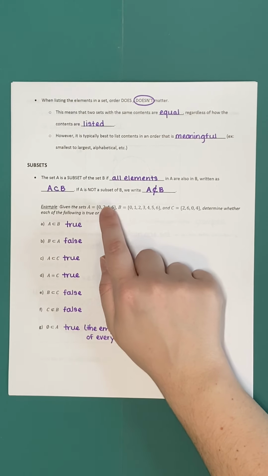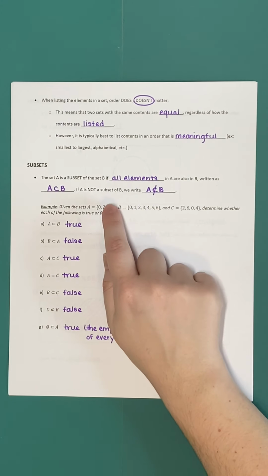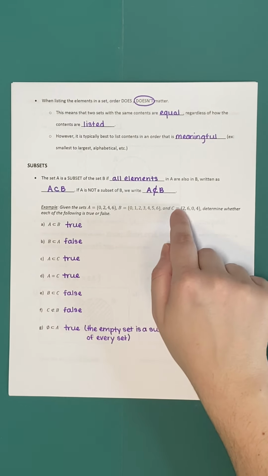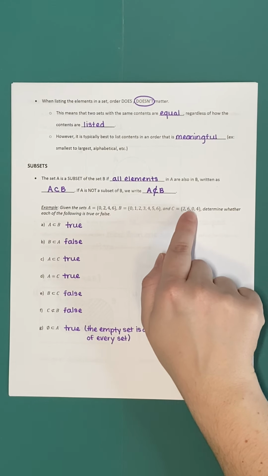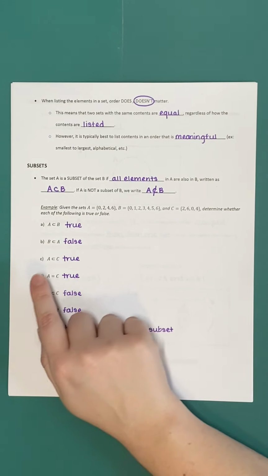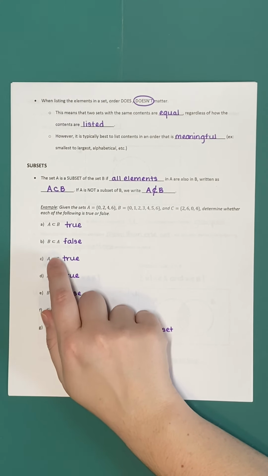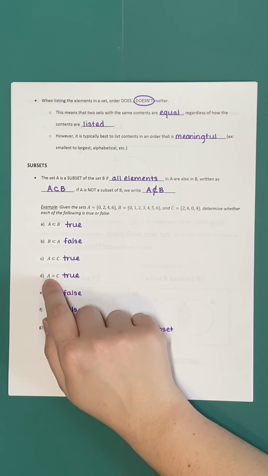So even though it's a slightly different comparison between A and B and A and C, A is a subset of C. So notice A and C have the same contents. All that happened in set C is the contents were rearranged for some reason. So A is a subset of C is a true statement. Now, further than that, A is equal to C.